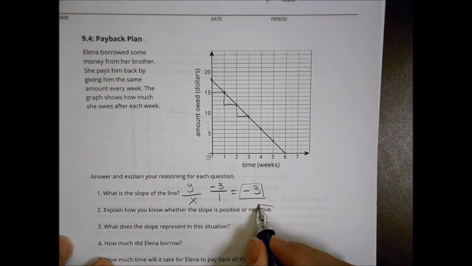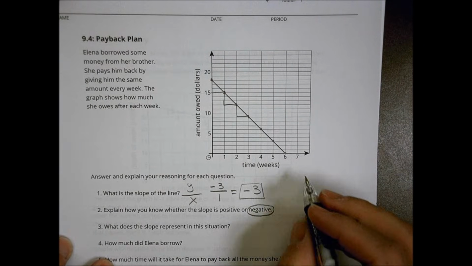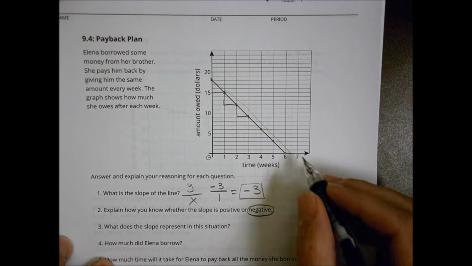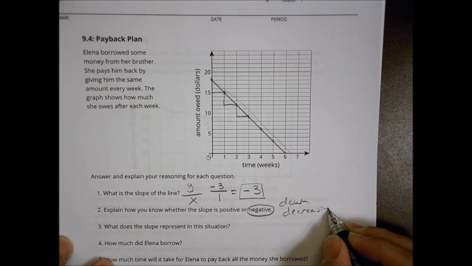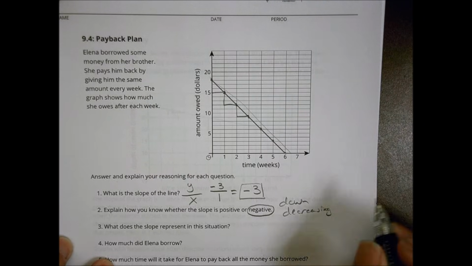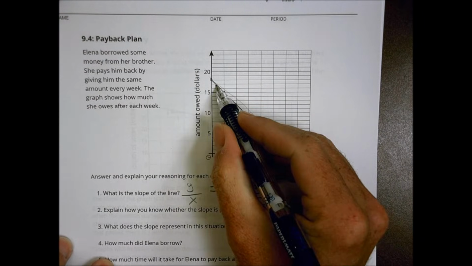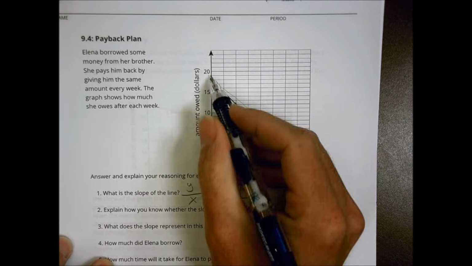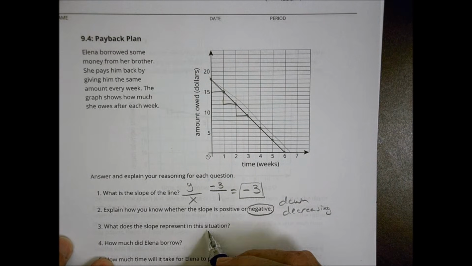How do you know whether the slope is positive or negative? Well, we're going to recognize that it's negative, and perhaps you can use words like it's going down or it's decreasing. And those are all things that describe this line. Because she's paying money back, the amount she owes is becoming less. So our line is becoming less in terms of the dollar amount that's there.